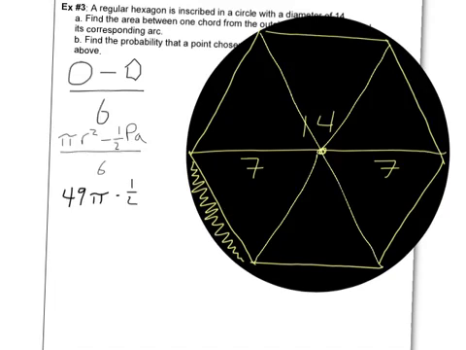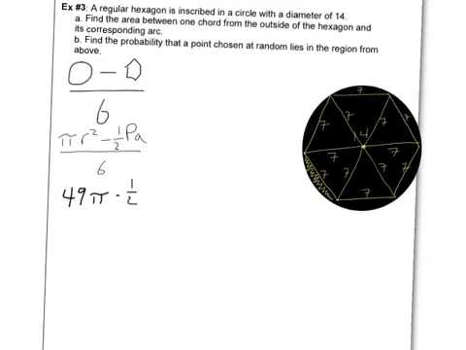And we know that hexagons specifically get cut up into a whole bunch of equilateral triangles. So that means that all of these sides are actually 7. Okay. Well, if that's true, then our perimeter is just 7 times 6. All right, then. 7 times 6 is 42.